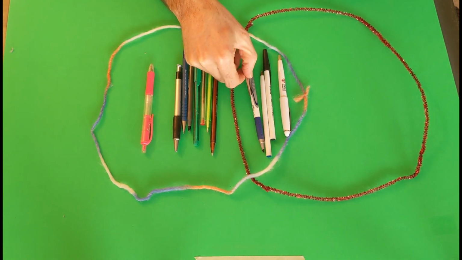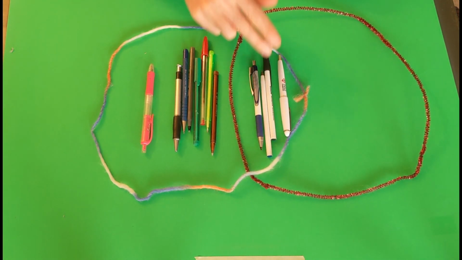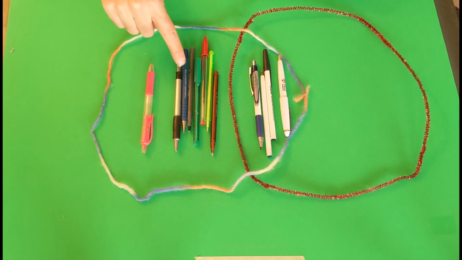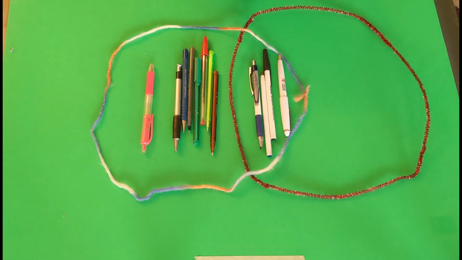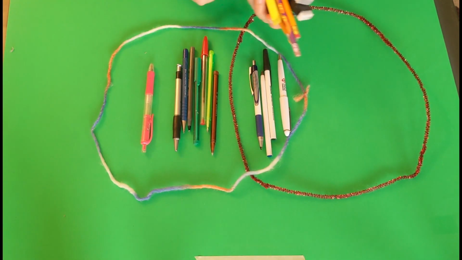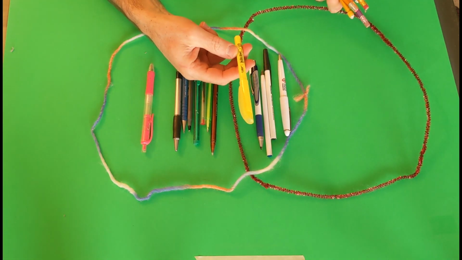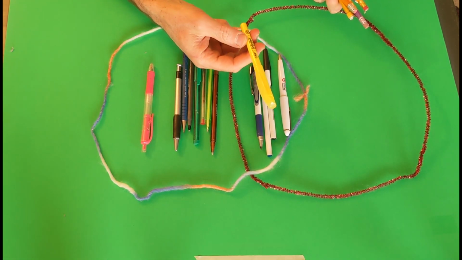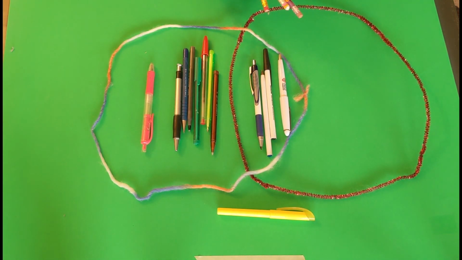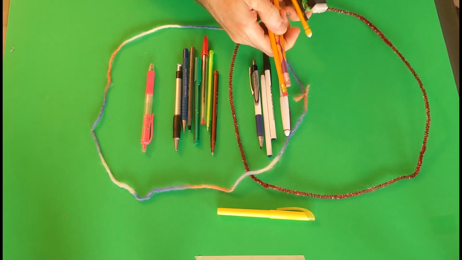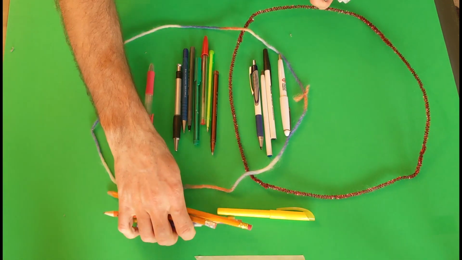This one has some white as well. So I'm going to say things that have white. I'm not going to count the little writing on there. To me, that's not enough white. Now I'm going to get my other stuff that I put away, and I'm going to sort that as well. So this one is not a pen, and it's also not white. So it goes on the outside. It doesn't go in either circle. Same with all of these.